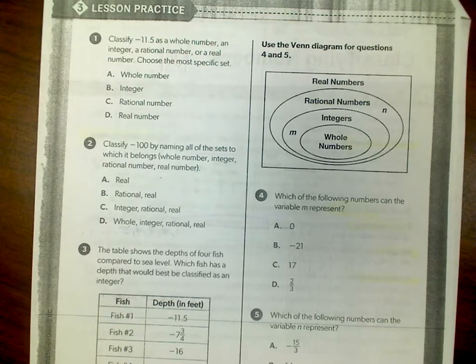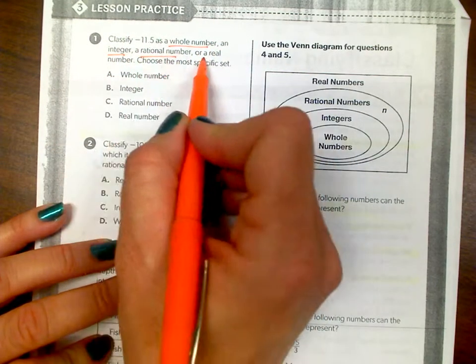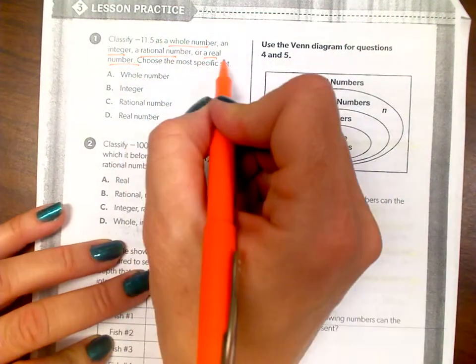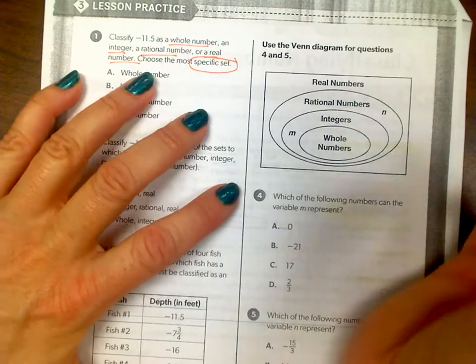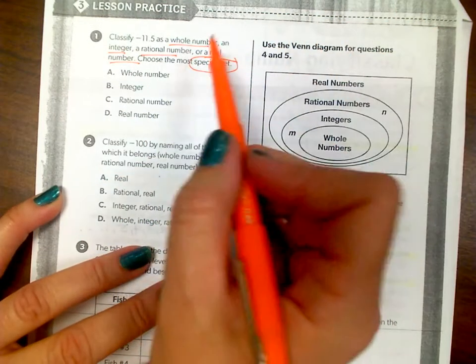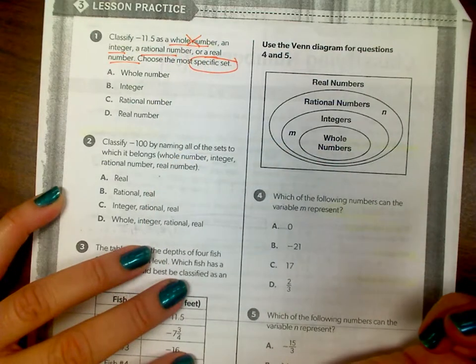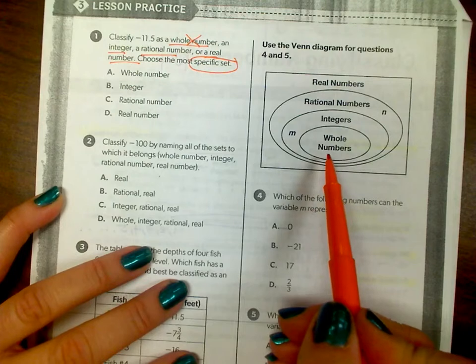Classify negative 11.5. Is it a whole number, an integer, a rational number, or a real number? Choose the most specific set. Okay, so can it be a whole number? So it's not a whole number. Well, yeah, it cannot be a whole number.